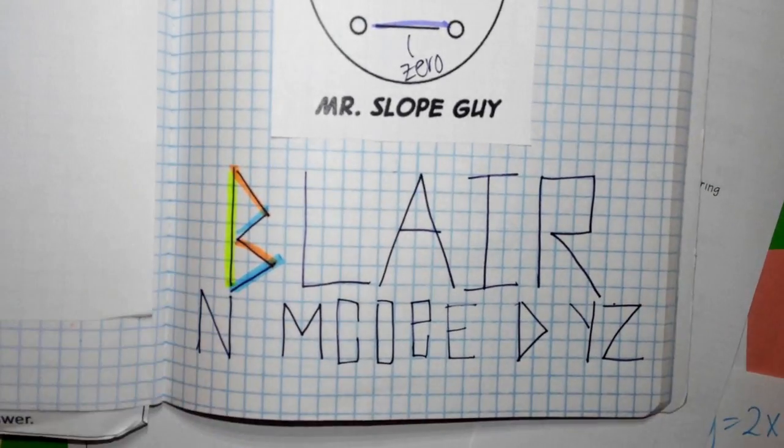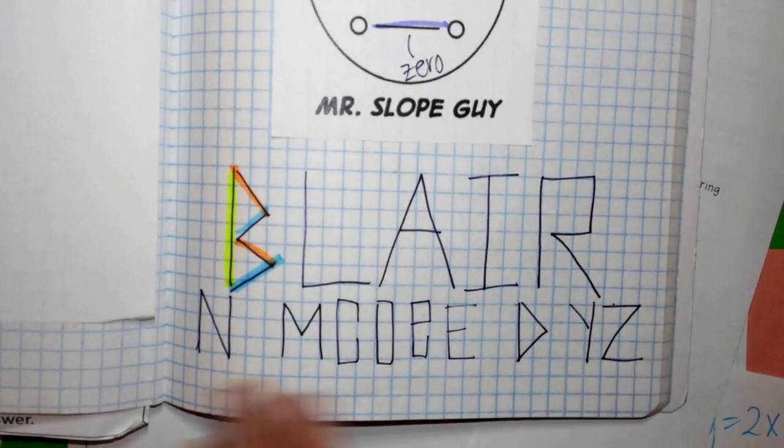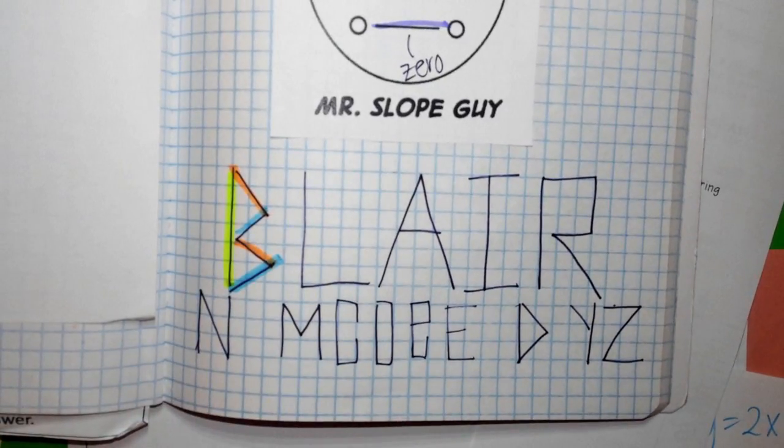Alright, so what I want you to do right now is just your first name at the bottom, and then color it according to your slope guide. So you need to do your first name and then your slope guide.